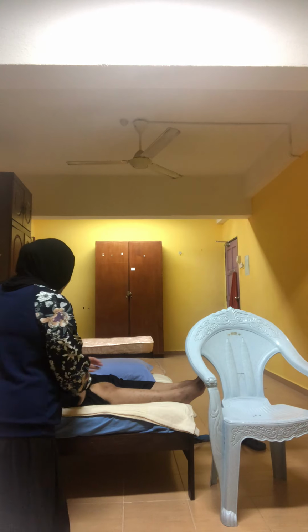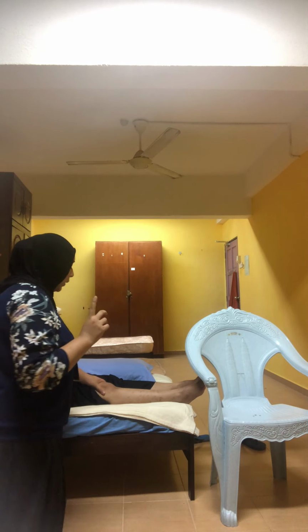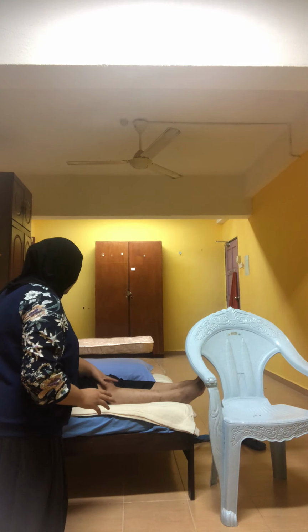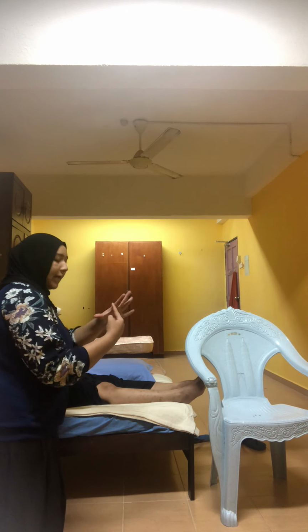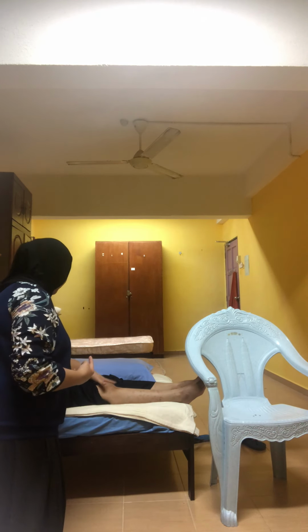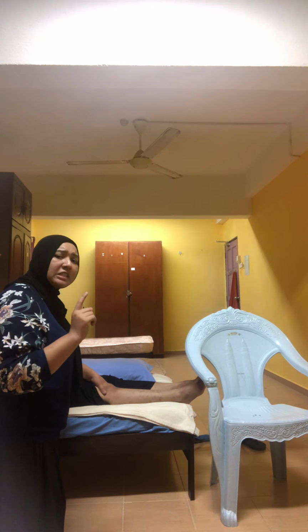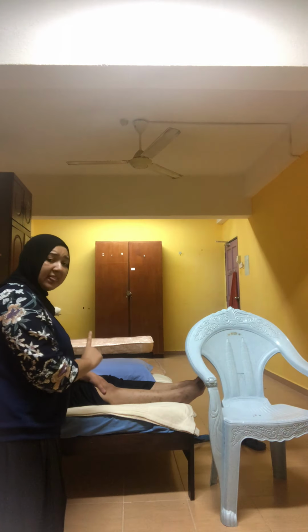One of the special tests that we do is the patella grind test. For the patella grind test, put your hand here at the base of the patella and push it inferiorly, and ask the patient to squeeze her thigh muscles. Can you just squeeze your thigh muscle, miss? This indicates positive if the patient experiences pain while doing this test.